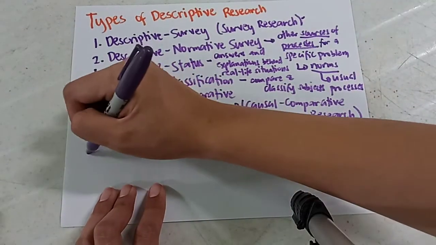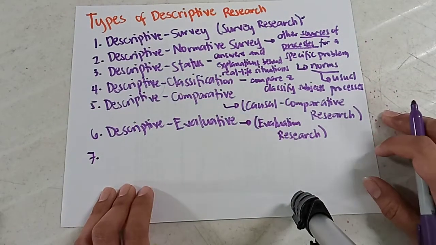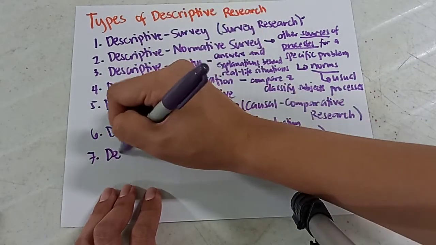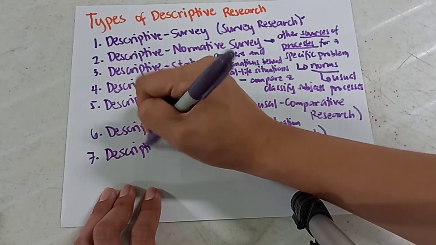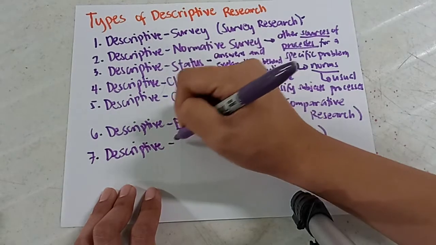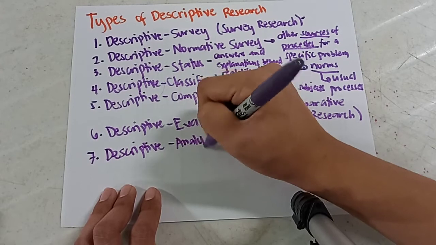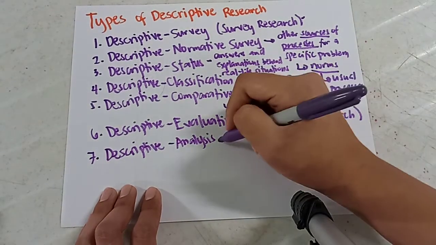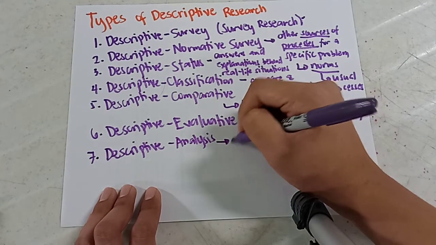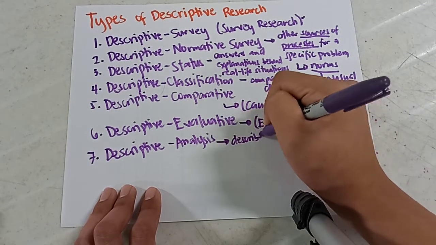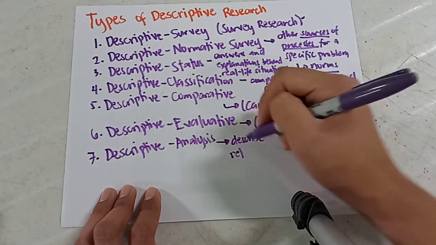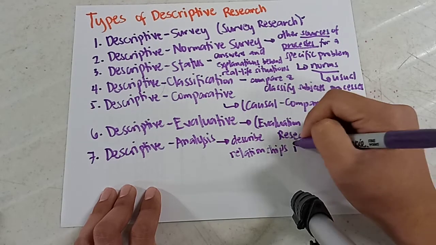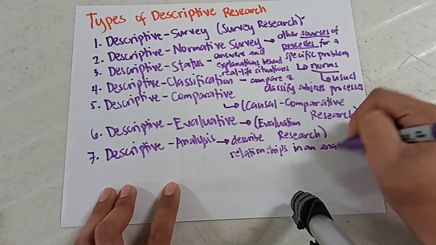Okay? Then number 7, we have descriptive analysis. In descriptive analysis, it aims to describe relationships in an analytical way.